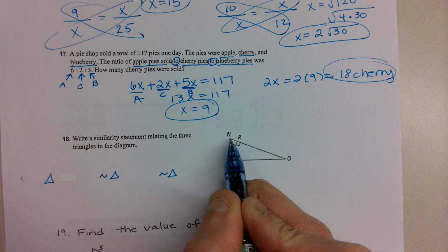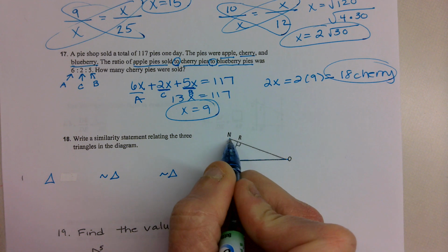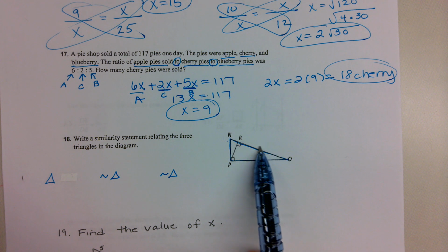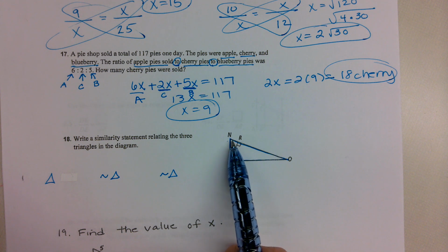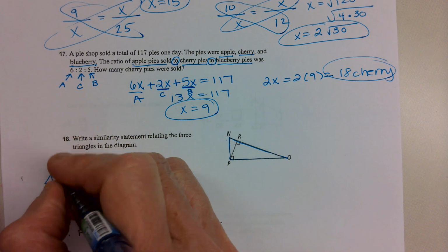Okay, so we're going to start with this big triangle. I'm going to look at this one first, so everybody focus in on this. Short, long, hypotenuse. I'm just going to focus on the short and the long, the two parts that come together in the 90. N to P to O.